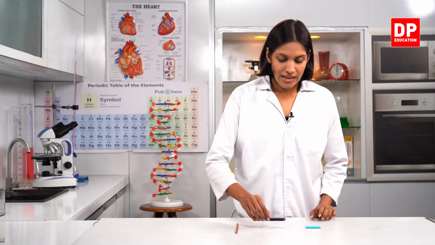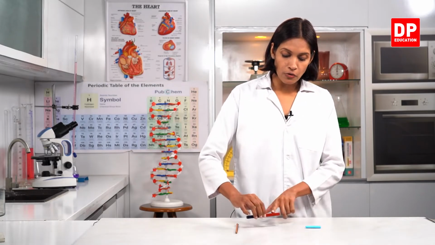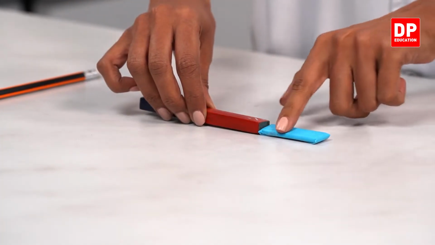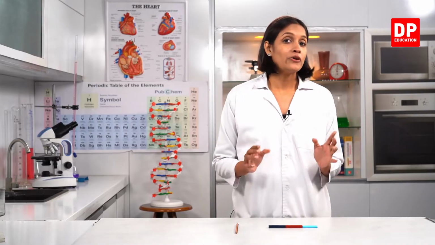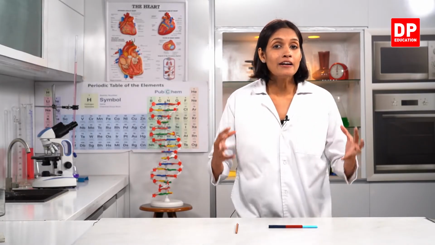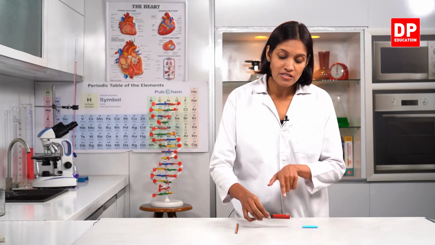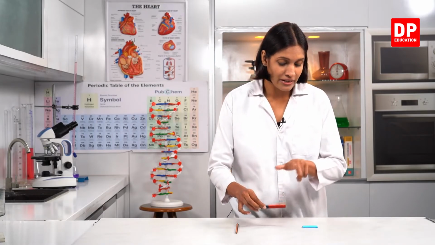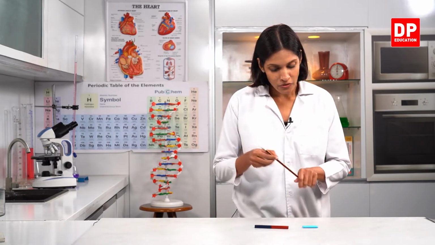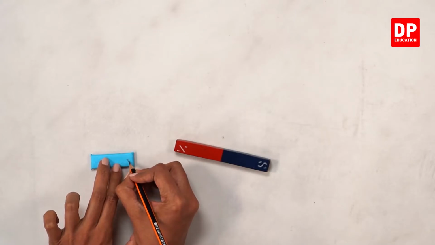So in this case, when we bring the north pole towards this one, they attract. According to the theory, what happens? Unlike poles attract towards each other. Right? So if this is the north pole of this magnet, this has to be the south pole. Okay? So we are going to write this one, south pole.